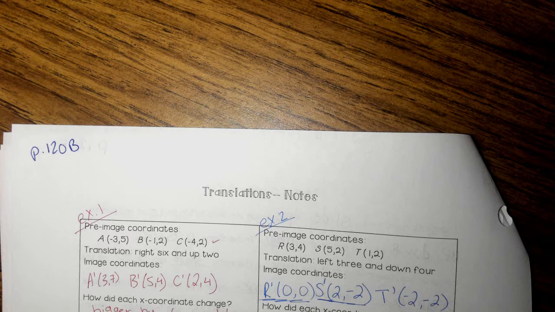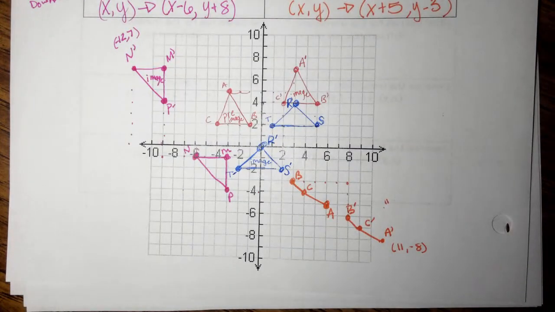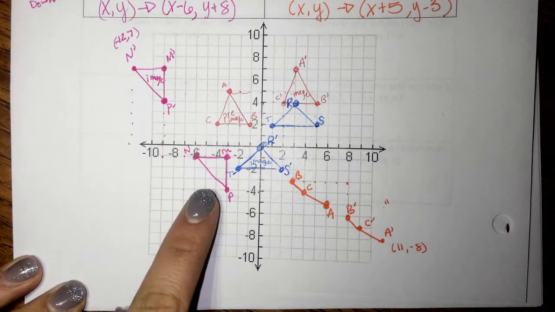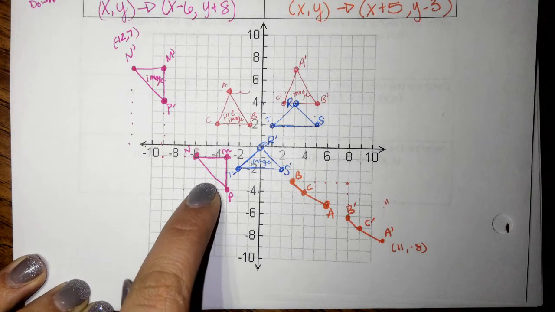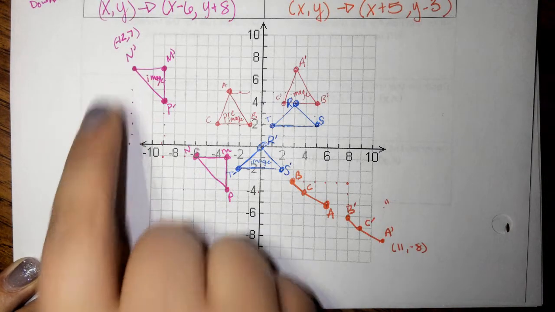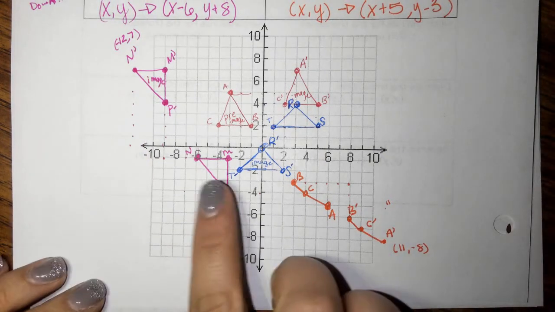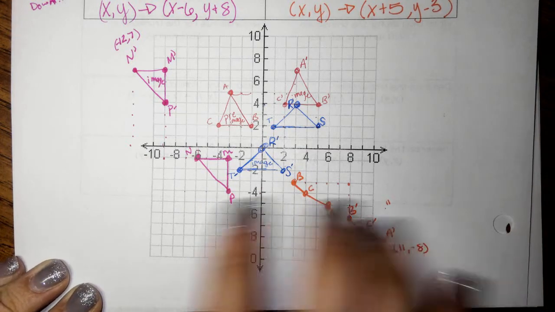Okay, in my last video, we started talking about translations. We filled out some vocabulary and then did some examples of actually translating shapes on the coordinate plane. So we were taking a triangle and then sliding it in some directions to get to the image. We slid a pre-image triangle or line to get to an image.